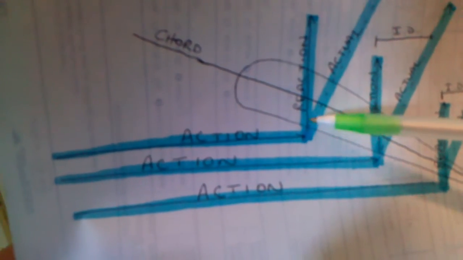And that difference between the relative wind and the chord line is the angle of attack. So this action right here, that's your relative wind, your wind relative to the wing, versus relative to the chord line, and that angle right there is your angle of attack.